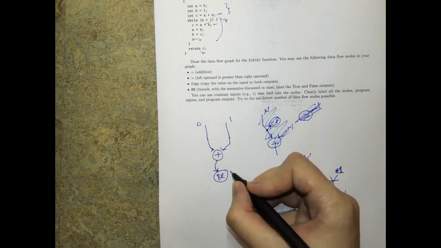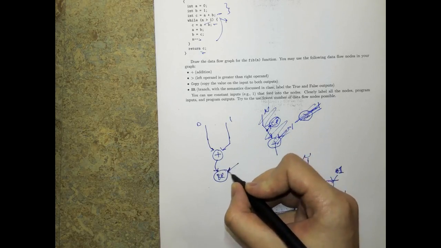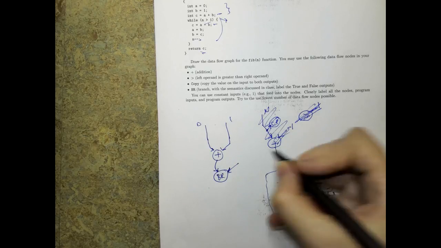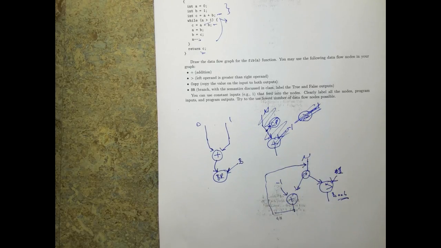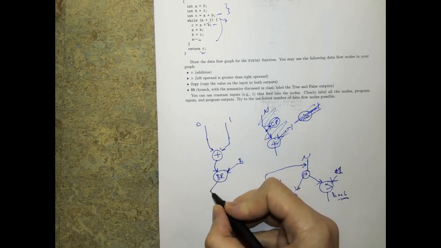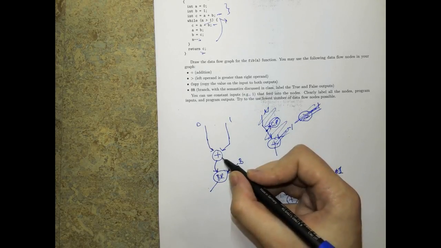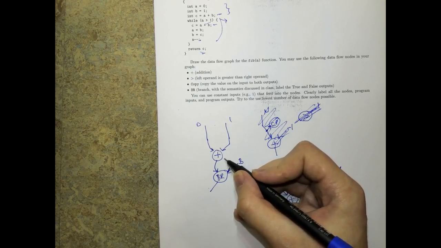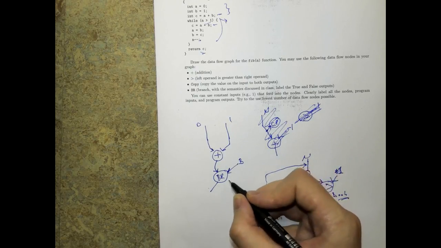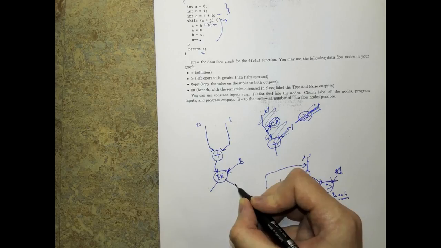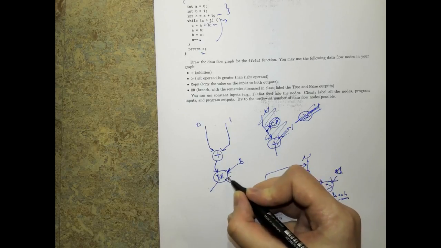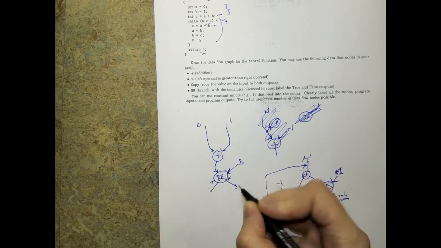Okay, just to make the drawing nicer. So the control input is B. And based on the value of B, we will either do something or return C, right? And C was the output of this addition. So if it's false, this is the false output.